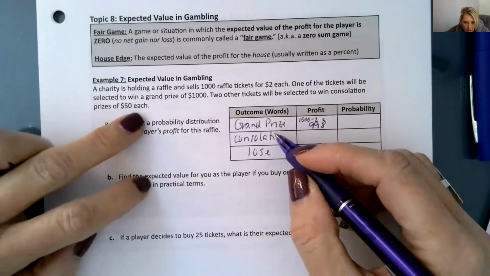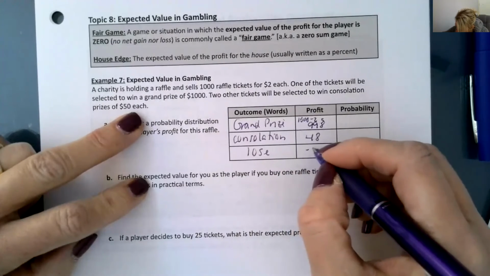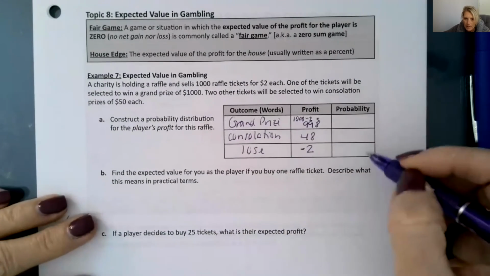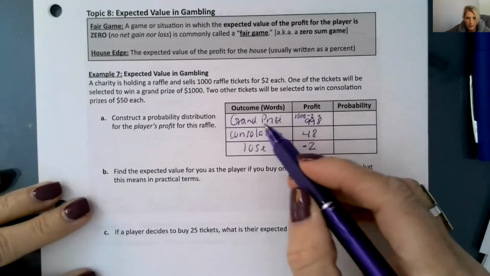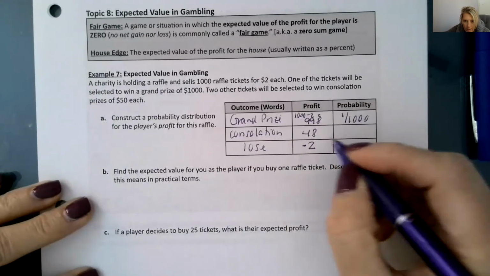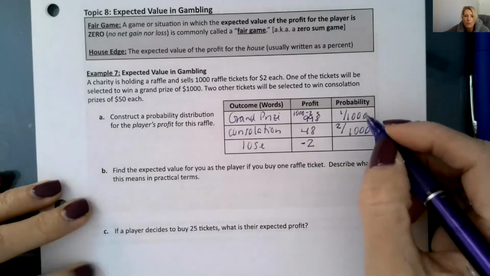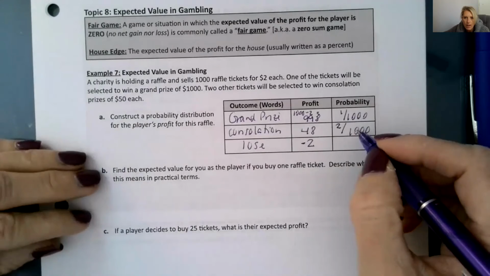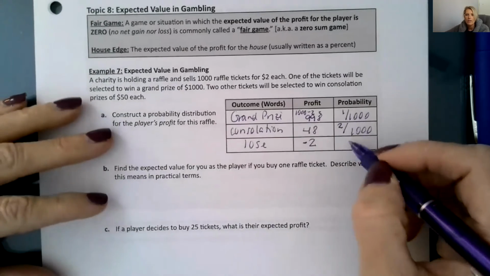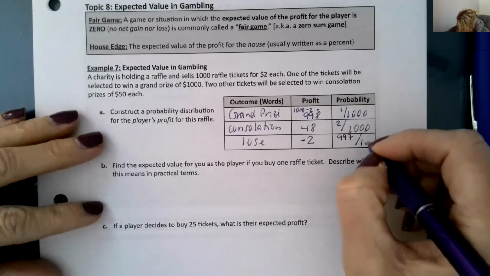The consolation, there's 2 of those, and they're going to win $50 minus their $2 bet would be $48, and everybody else just lost $2. So make sure you note that as a negative. Then the probability of each is just how many opportunities are there to win. So there's only one winner out of 1,000, and you can enter this into the calculator as such. There are 2 possibilities of winning out of 1,000, and we're going to assume that when we grab these tickets, they're all at once. So don't think of after this first winner is drawn, there's only 999 tickets. We're going to go with all of them out of 1,000. And then the other 997 people out of 1,000 all lost.